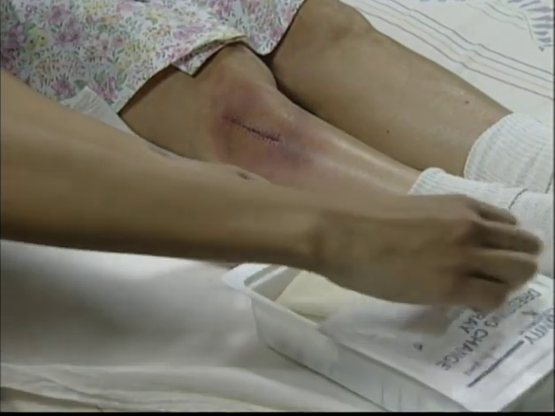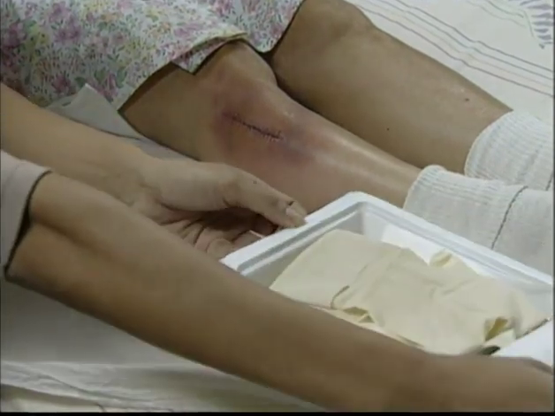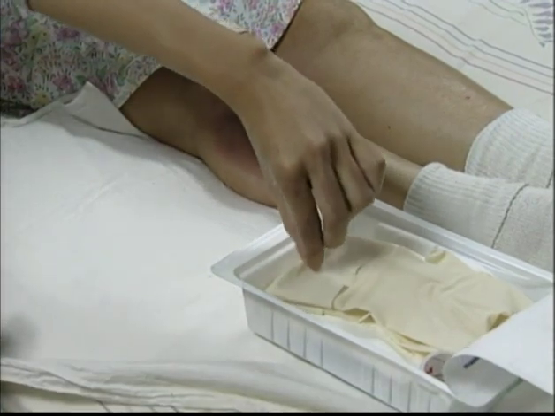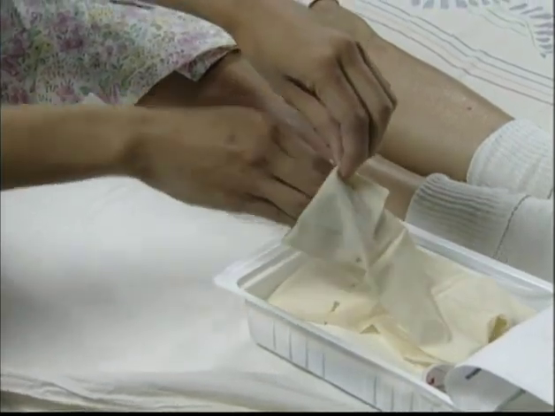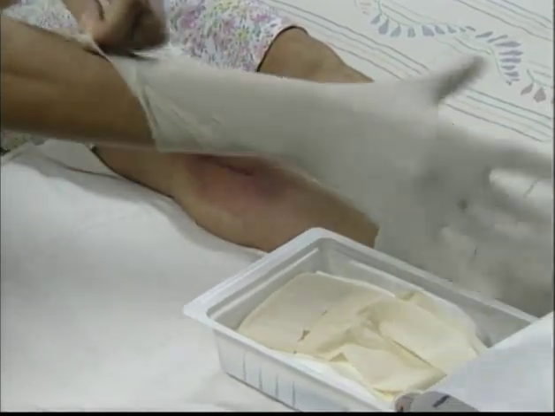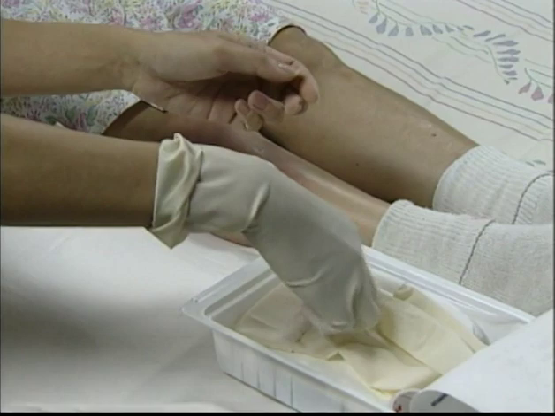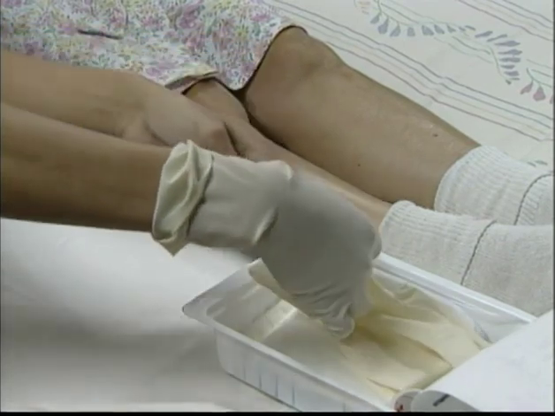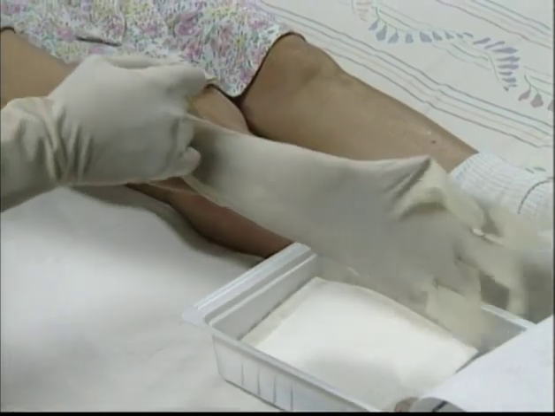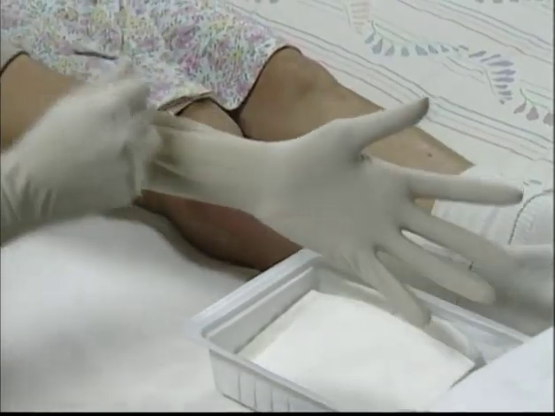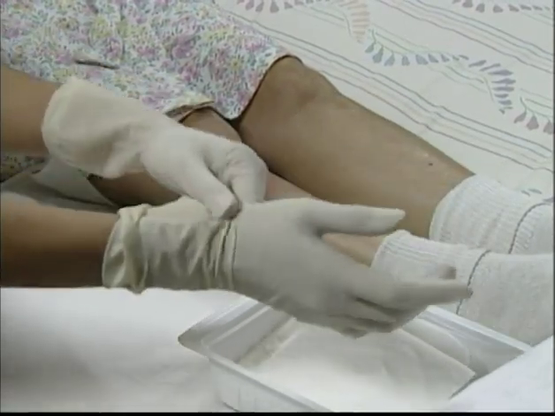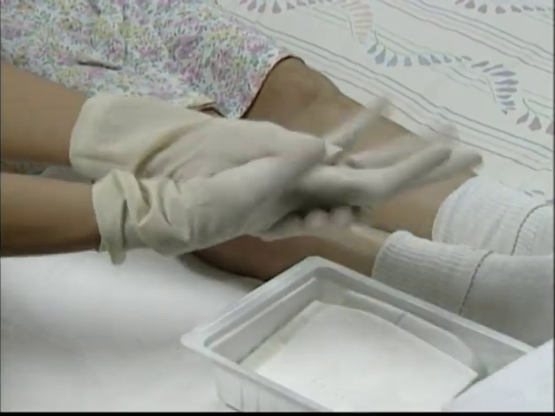Using the non-dominant hand, grasp the sterile glove by its inside cuff. Do not touch the outside of the glove. Slide the dominant hand into the sterile glove, and then, with that sterile gloved hand, pick up the other glove and put it on. Adjust the fit, using fingers as necessary. This way, nothing is contaminated. If at any time gloves are contaminated, remove them and begin again with a new pair.